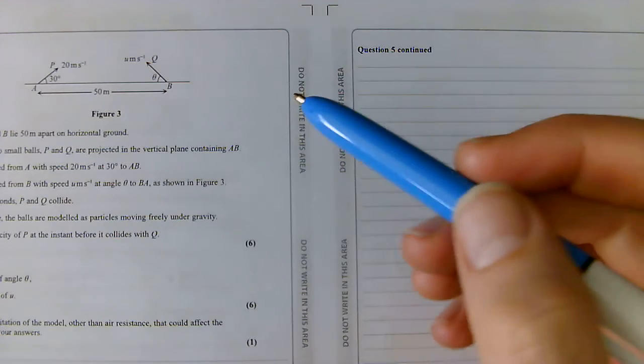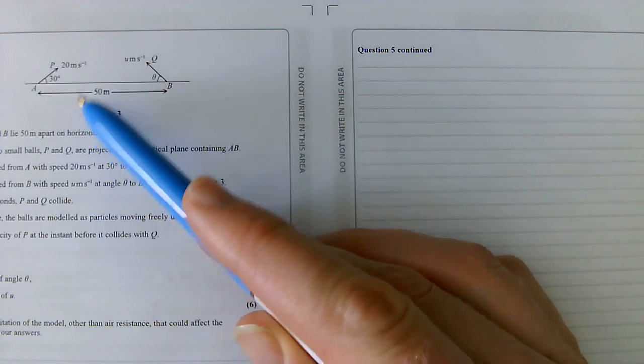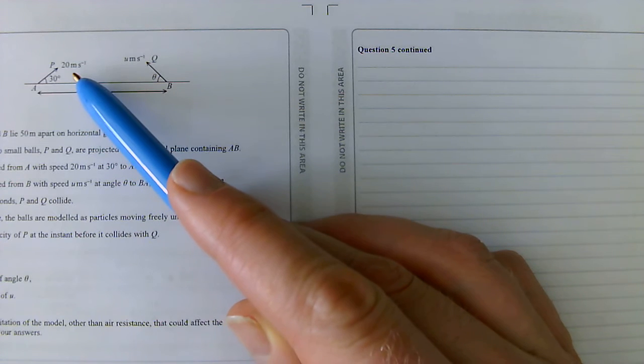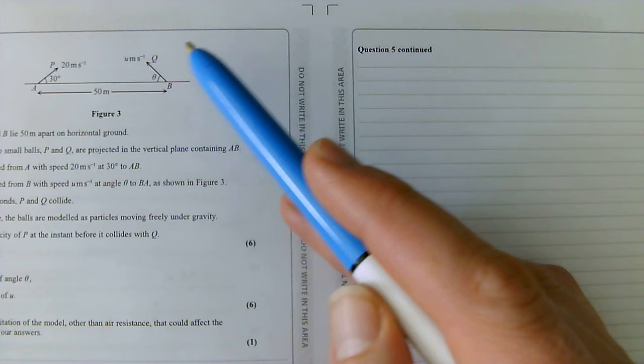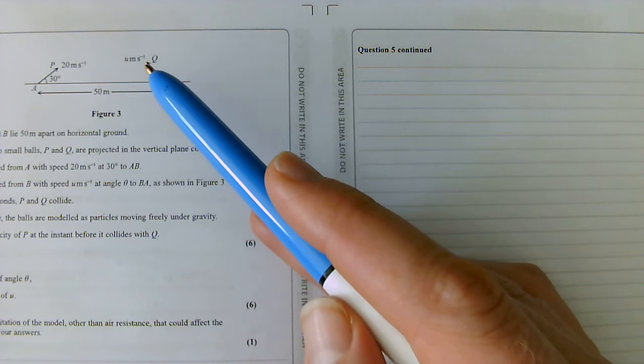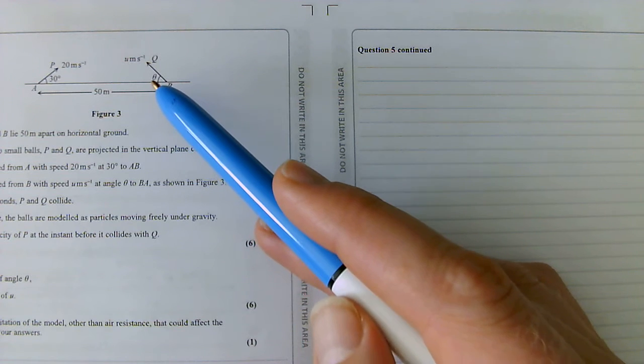Go on to question 5, which is a projectiles question, and we've got two balls which are being fired from 50 metres away from each other in opposing directions. We're given the information on the diagram. Ball P is being fired at 20 metres per second at an angle of 30 degrees, and Q is being fired at an unknown velocity at an unknown angle.